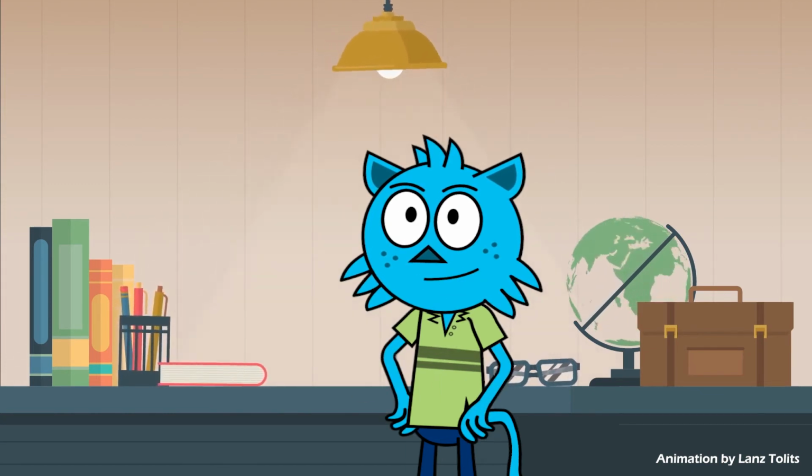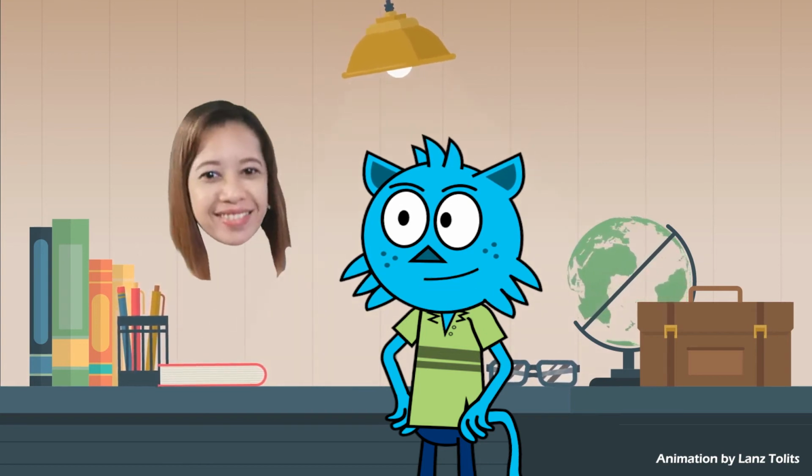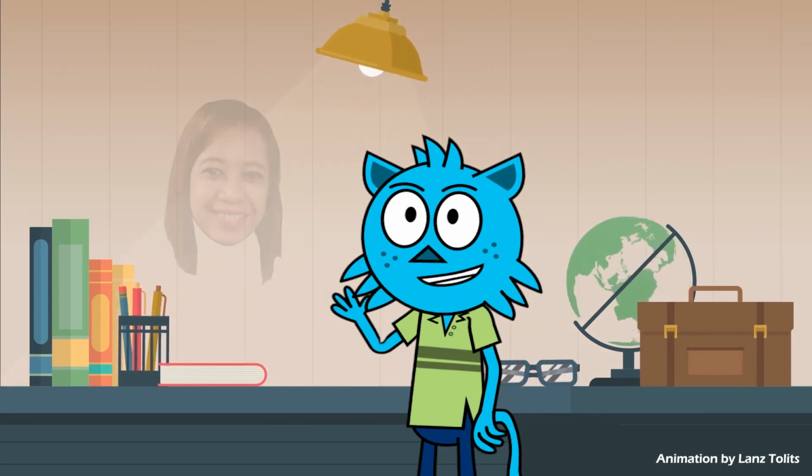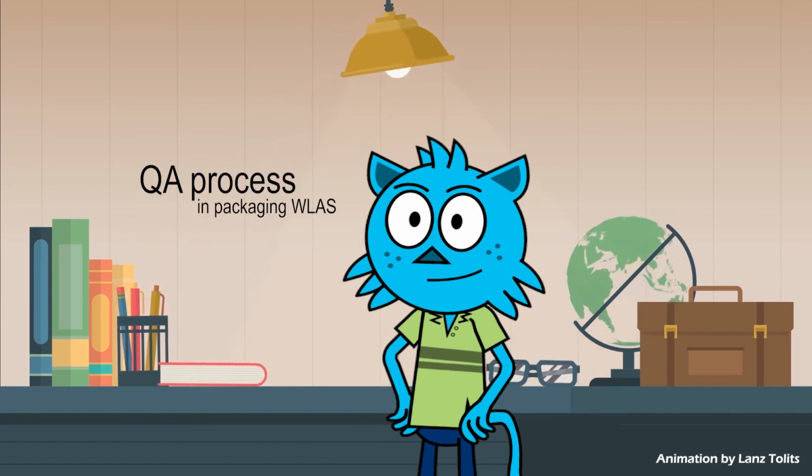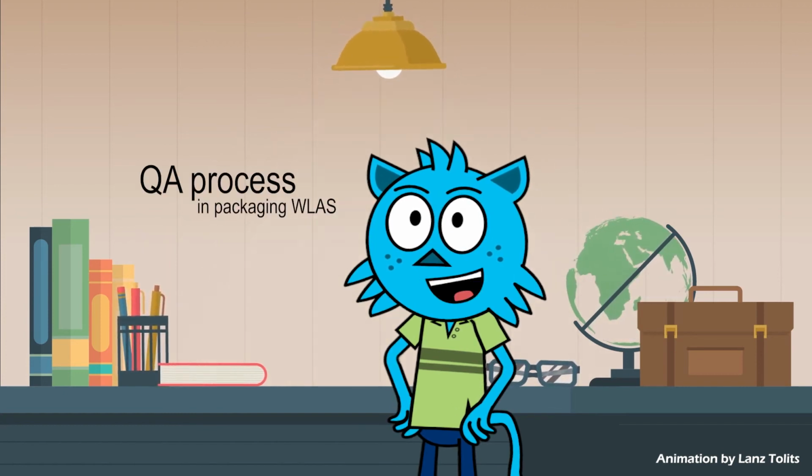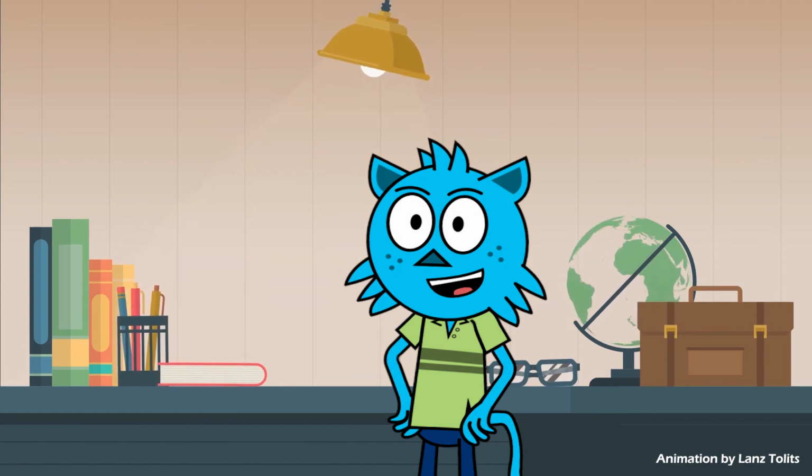The second speaker was Ma'am Idalyn Sumayo. She discussed the points to remember to simplify the QA process in packaging WILAS, especially the utilization of the snipping tool.